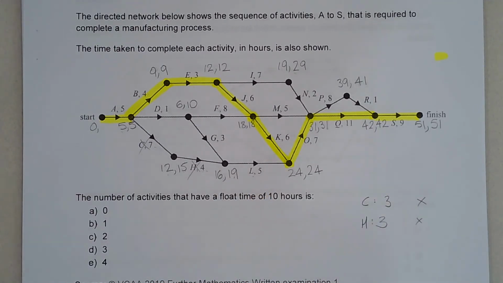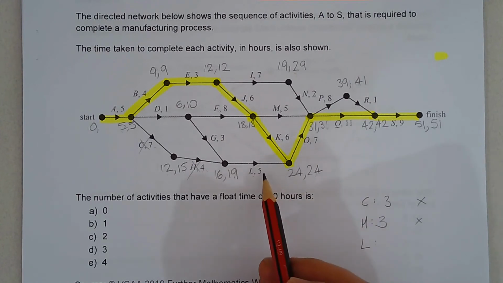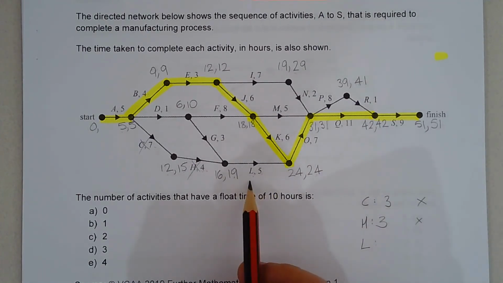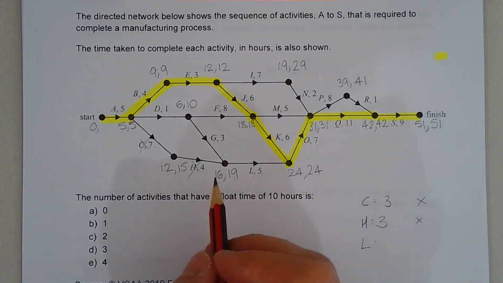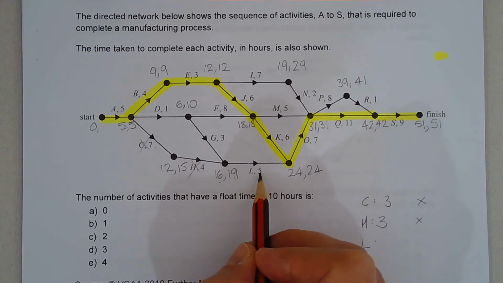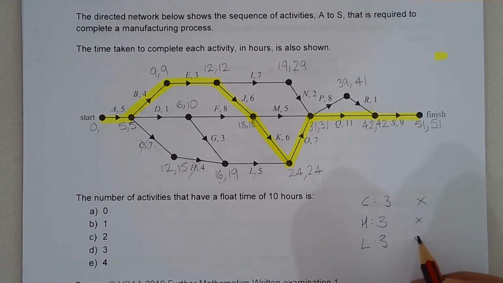Okay, we've got activity L. So again, you take the LST next, 24 minus 5, minus 16. So that's 3 again. So 24 minus 5 is 19. 19 minus 16 is 3. So it's not that one there.